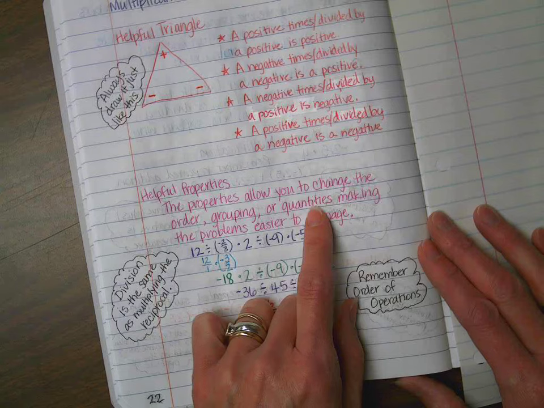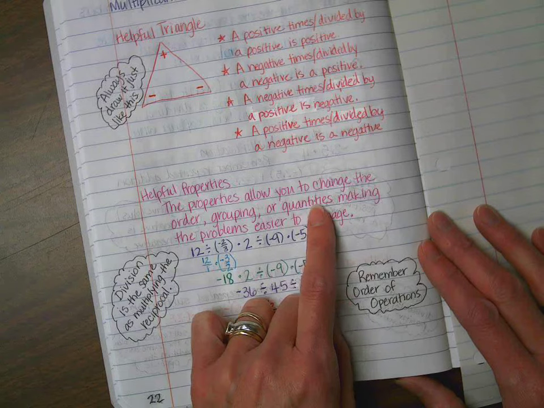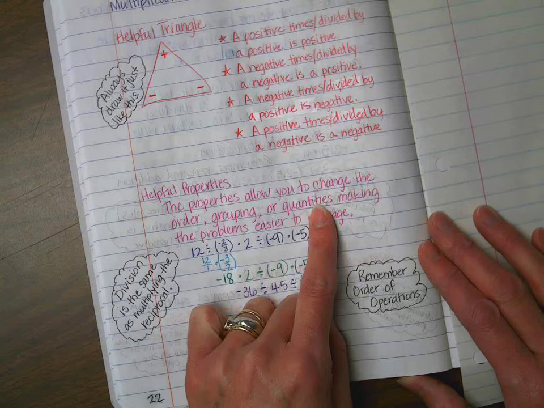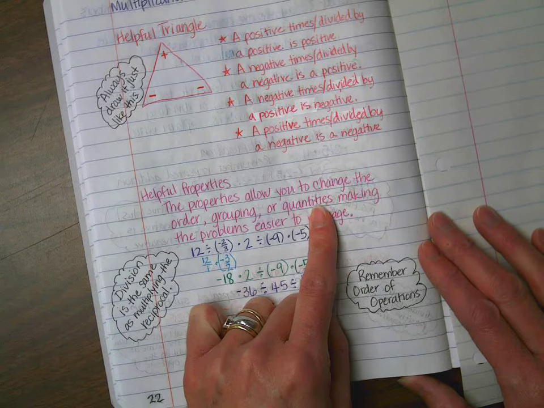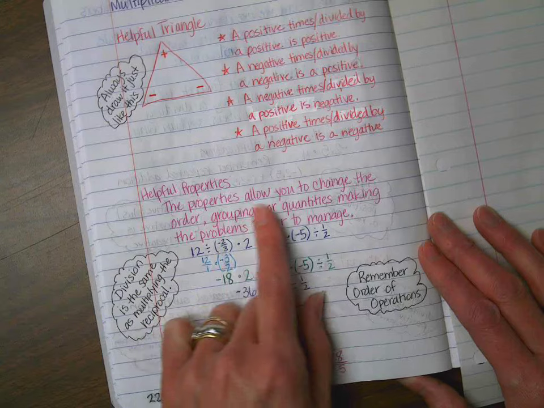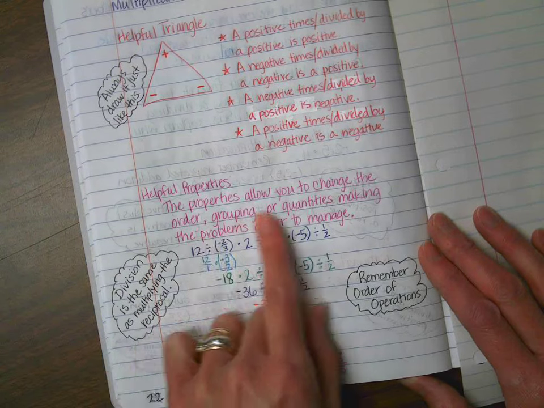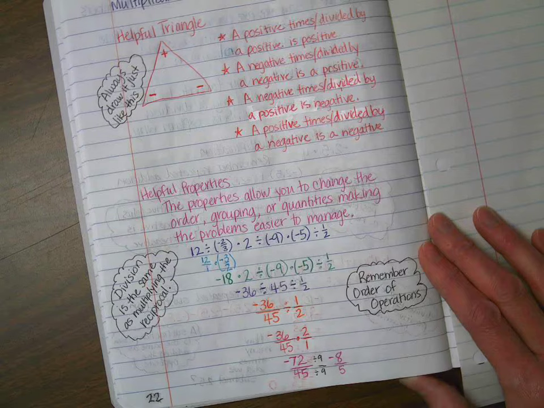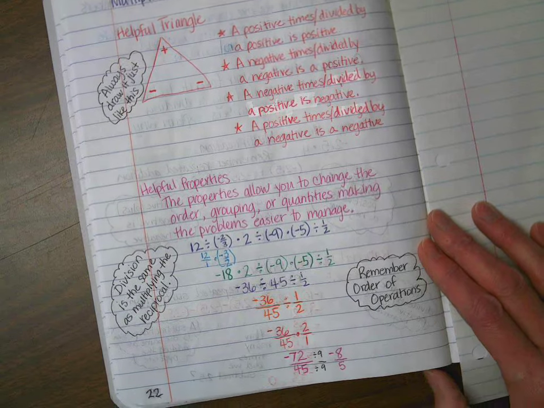The property dealing with quantities allows you to multiply by a reciprocal, and that gives you a change in your quantity. So the properties allow you to change order, grouping, or quantities, making the problems easier to manage.